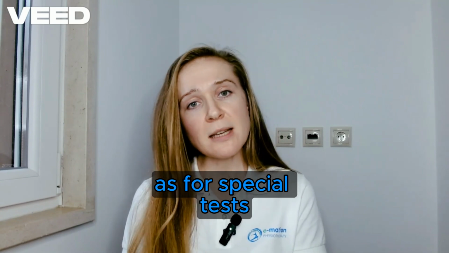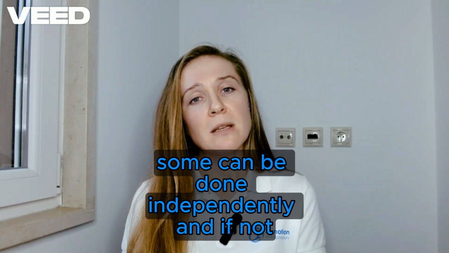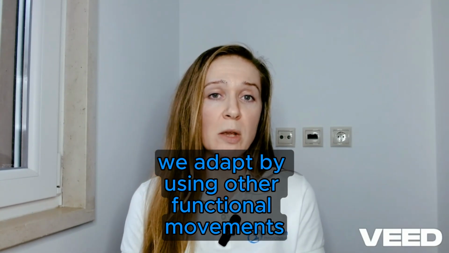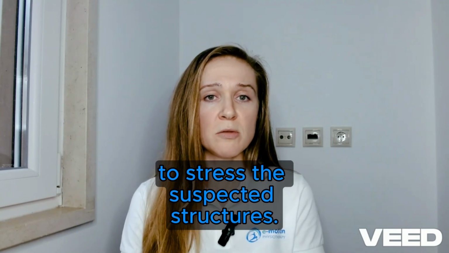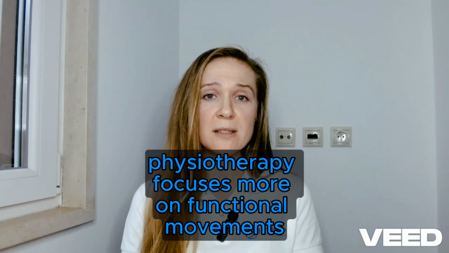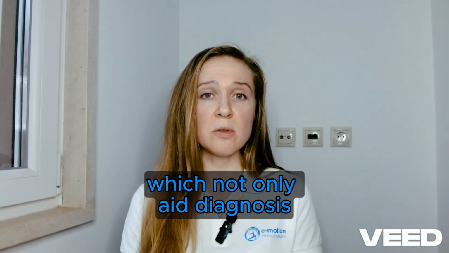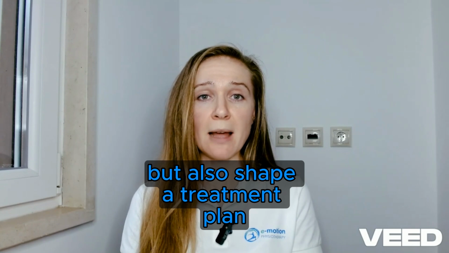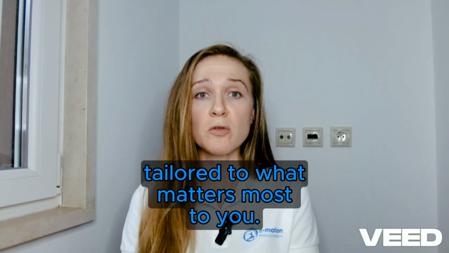As for special tests, some can be done independently, and if not, we adapt by using other functional movements to stress the suspected structures. Ultimately, remote physiotherapy focuses more on functional movements, which not only aid diagnosis but also shape a treatment plan tailored to what matters most to you.